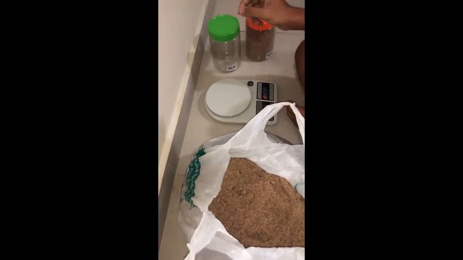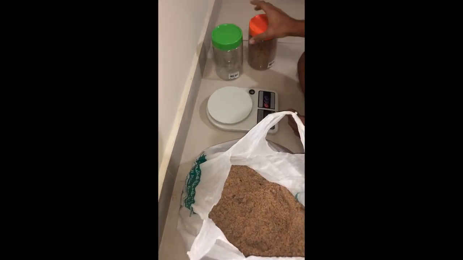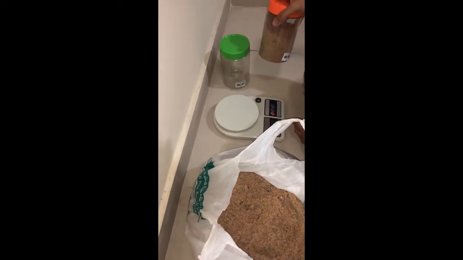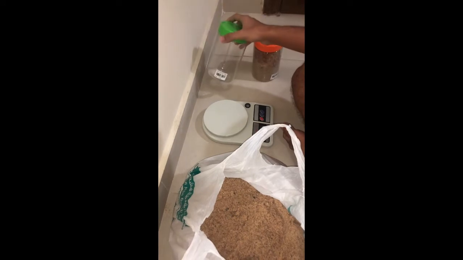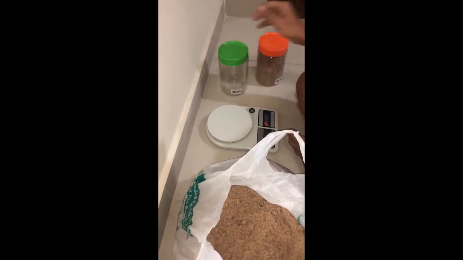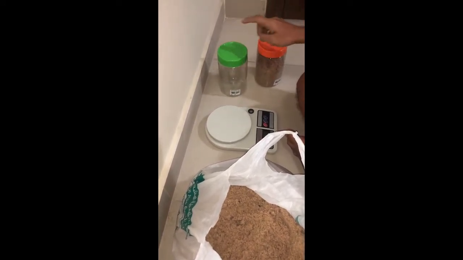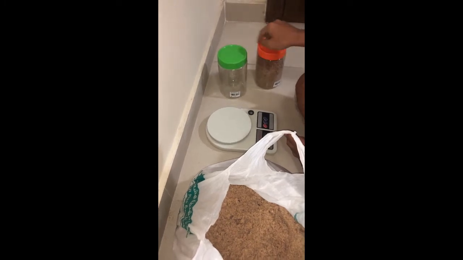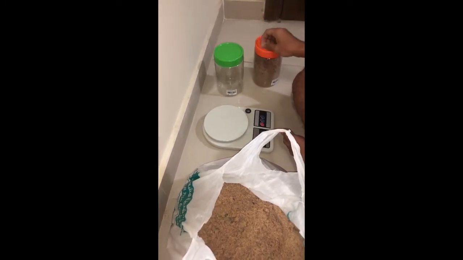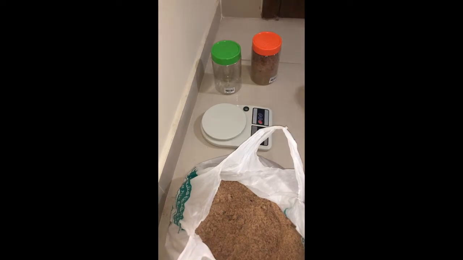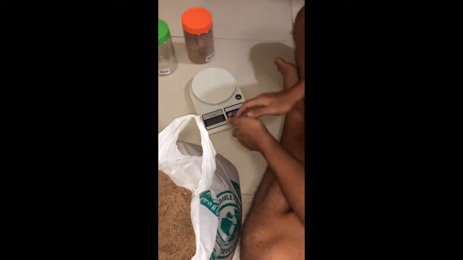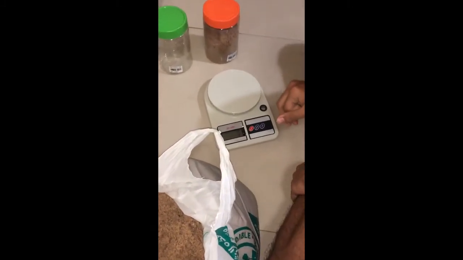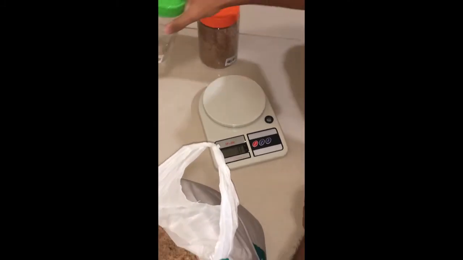For this experiment, I forgot to weigh the container just before I added the soil sample. Luckily I have another extra container of the same type, which should have the same mass. So the difference between the mass of this container and the mass of this container should be the exact mass of the soil. I'm going to be using this digital balance to measure the exact mass to the nearest gram. Starting with this sample.